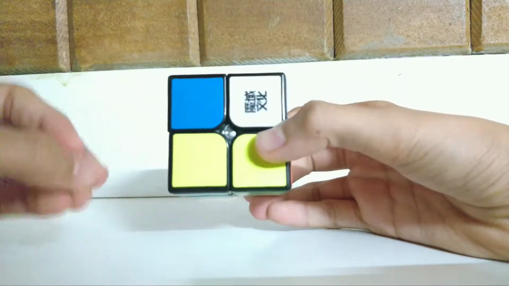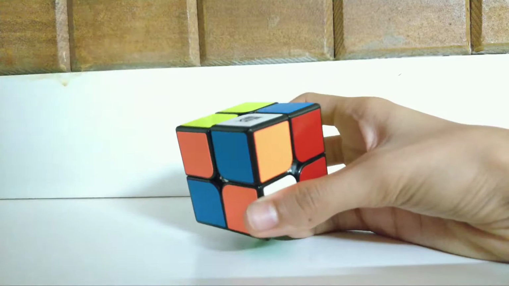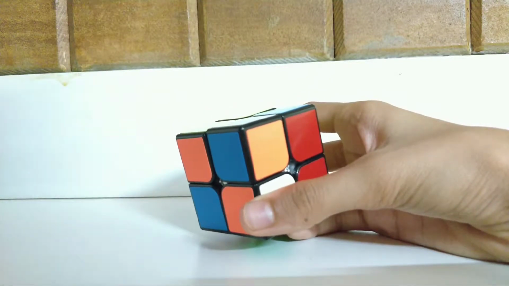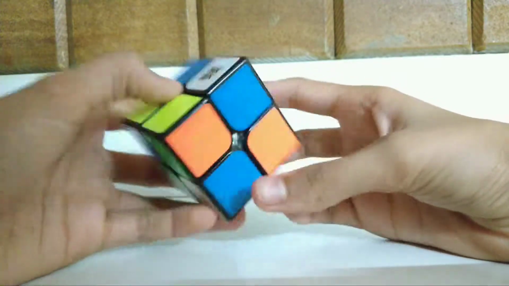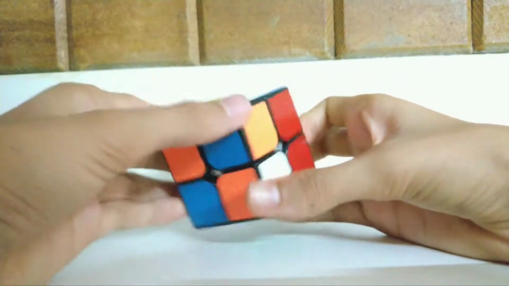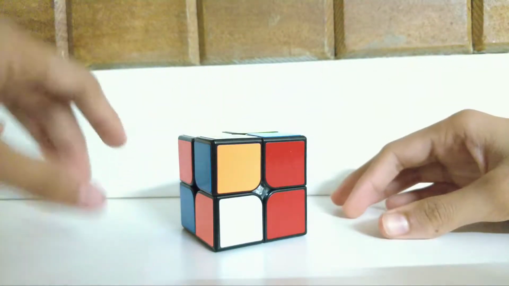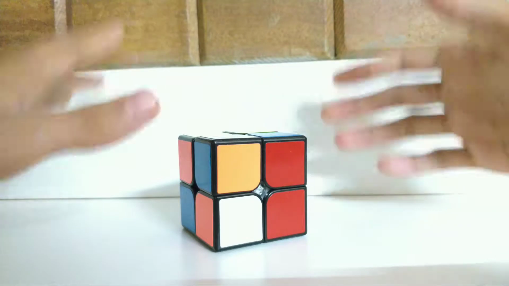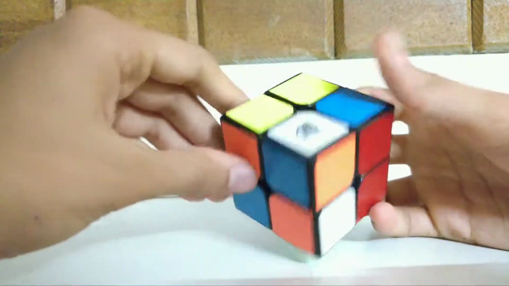But if you don't have a piece which has a logo on it, just start with this corner piece which has white, orange and blue. Okay, so we see that this piece has white, orange and blue. Now I'm going to consider that this piece never moved from its place. I'm just considering that. It's not true that it never moved. Yes, it did move, but I'm going to consider that.